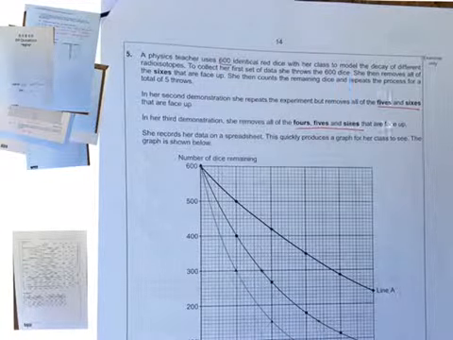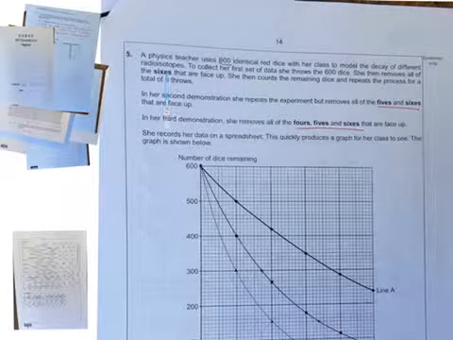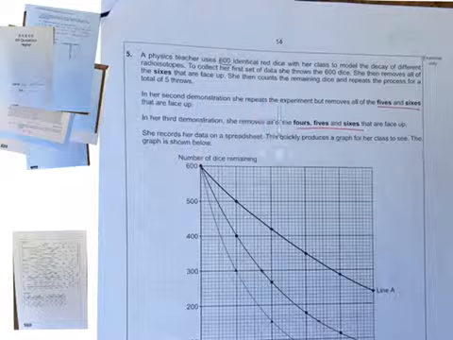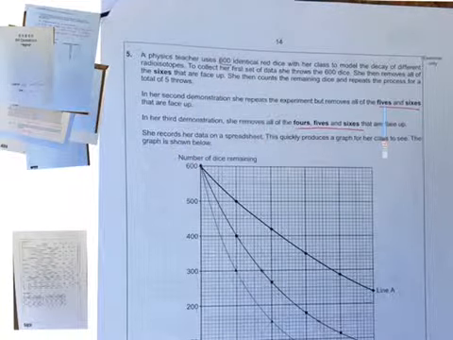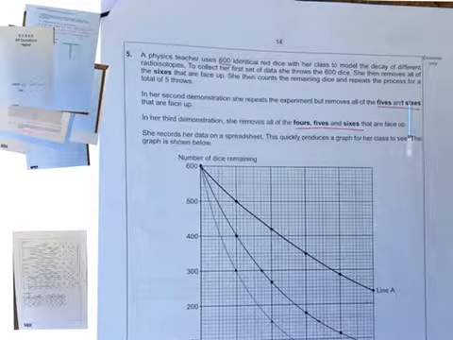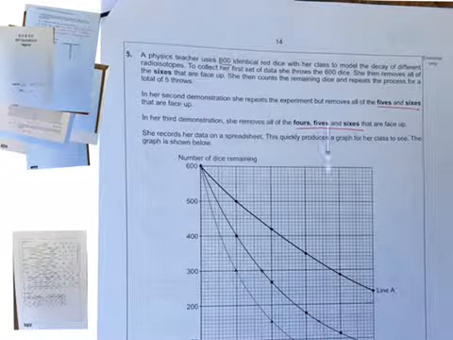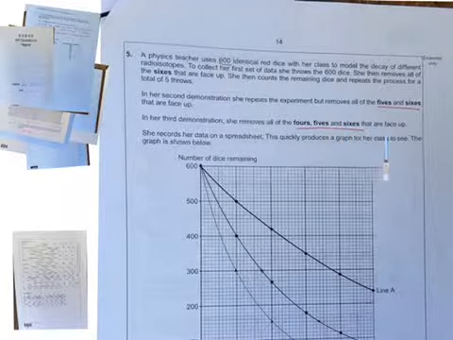She throws 600 dice. She removes all the 6s. So there's a 1 in 6 chance here. And then she counts the remaining. In her second demonstration, she repeats her experiment, but now she removes the 5s and the 6s. So now there's a 2 in 6 chance. And in her third demonstration, she removes all the 4s, 5s, and 6s. So now there's a 3 in 6 chance, or you could say a 1 in 2 chance, because that's the same as 3 in 6.